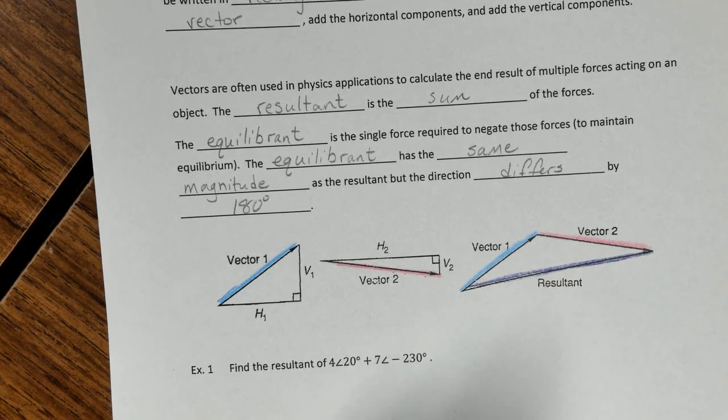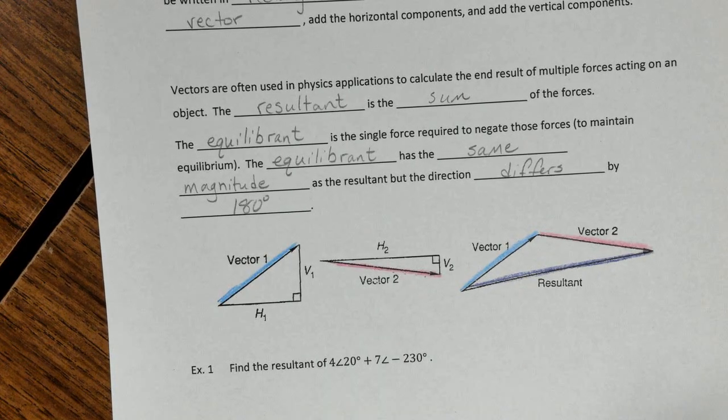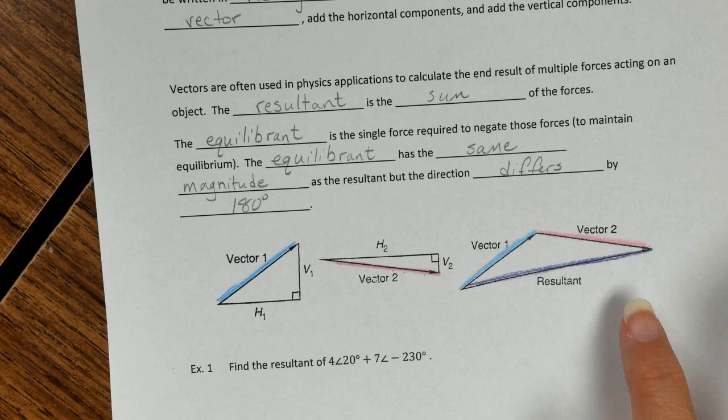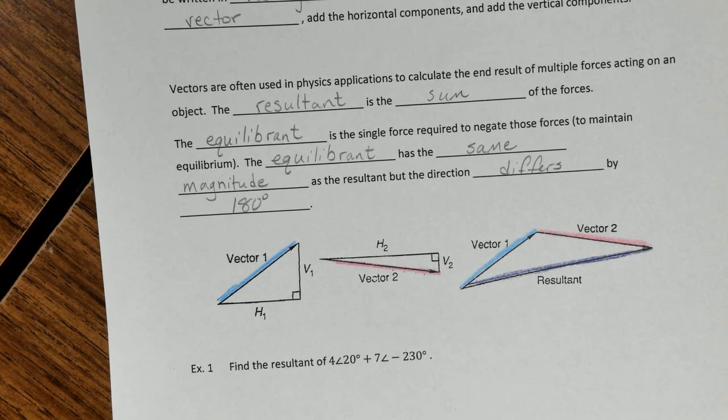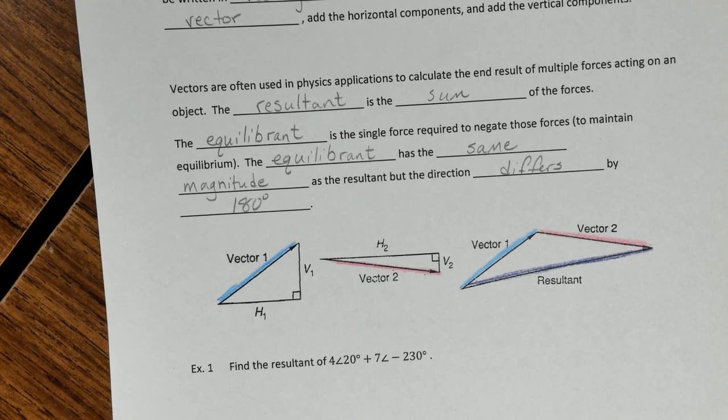So that is what we get when we combine them. So that's where your object would end up. It's getting pushed kind of up and right by one force, but down and right by another force. And so we add them, and that's your resultant. That's what you're doing when you're adding these coordinates. So the resultant is the sum of the forces.